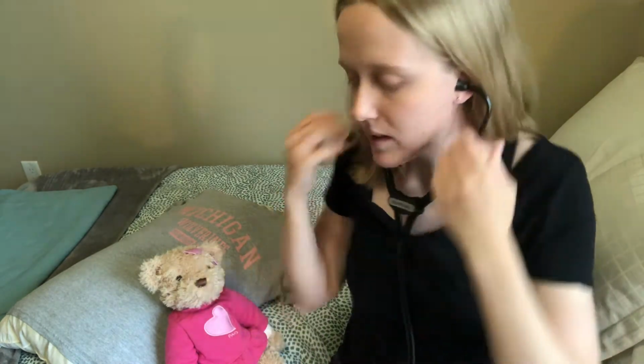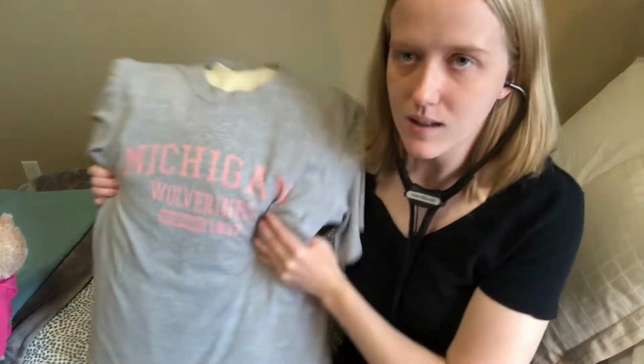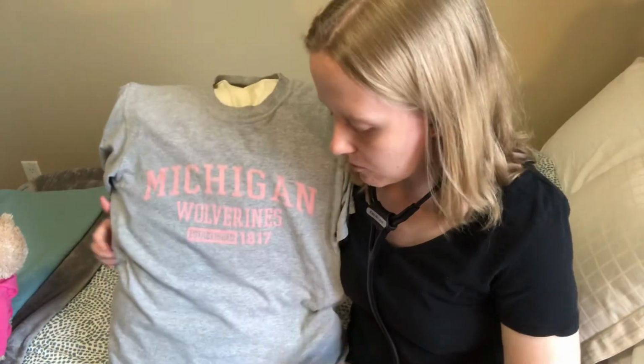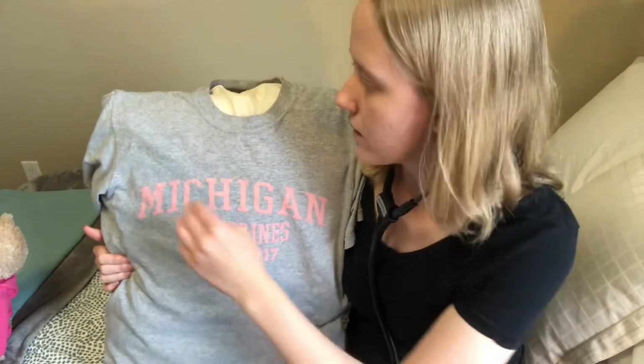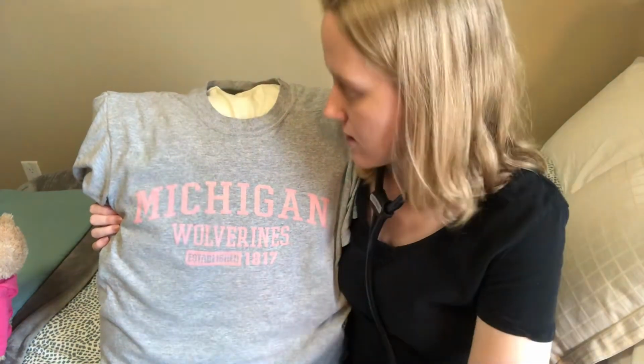So I'm going to now move on to auscultation. So I have my lovely patient here, and what I'm going to do is start with auscultation of the heart. I'm going to palpate and feel for the second intercostal space.